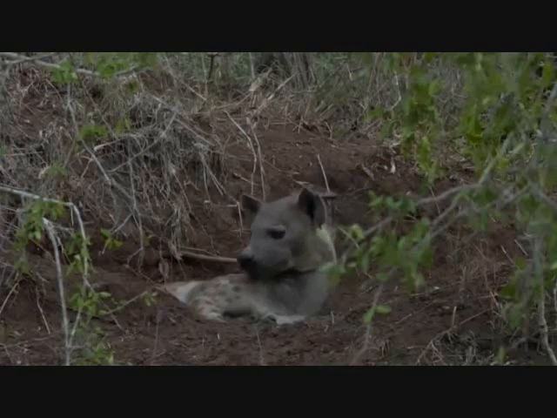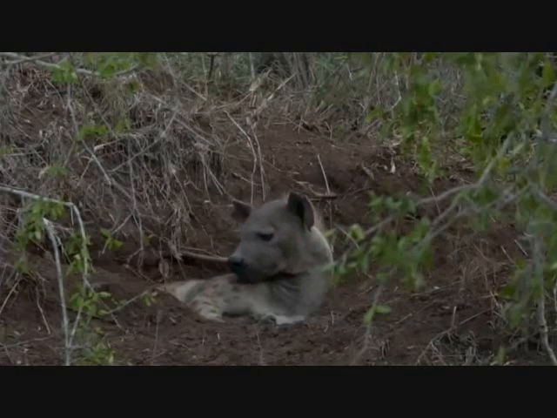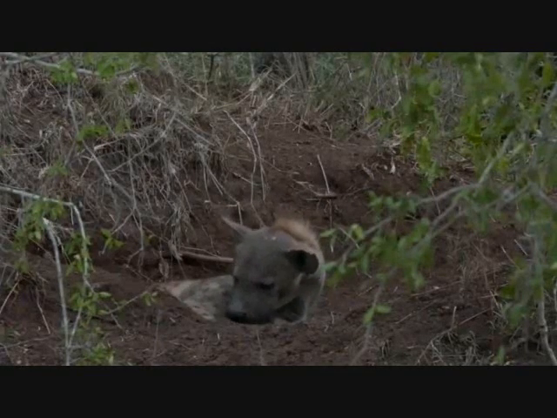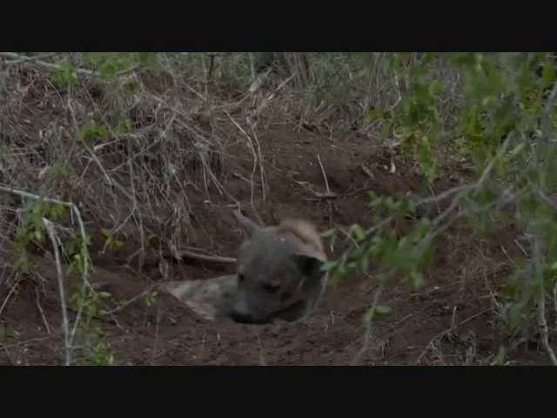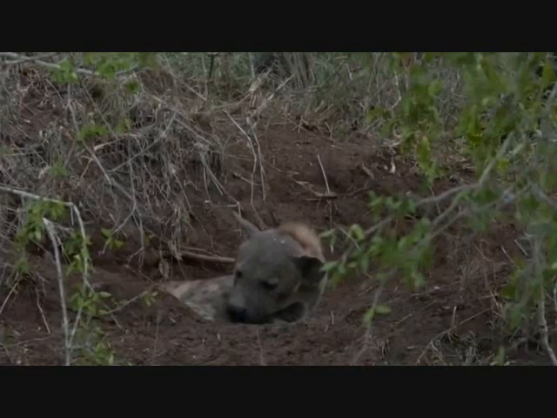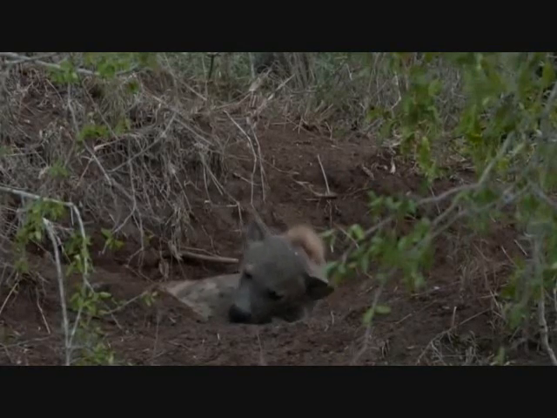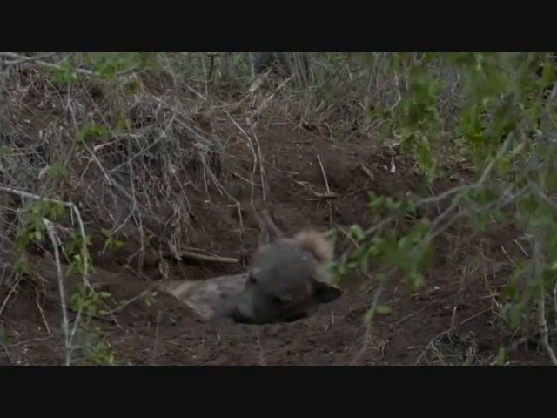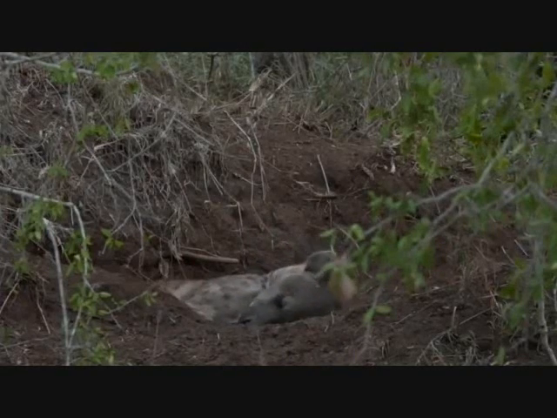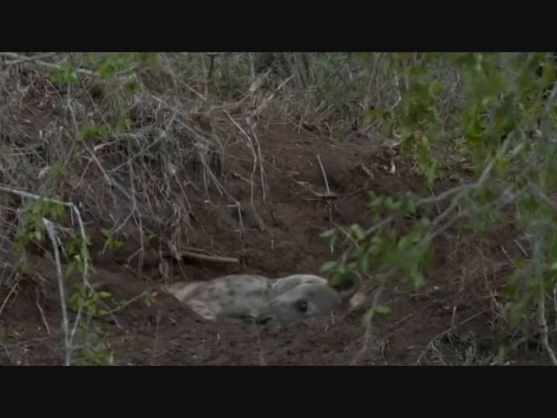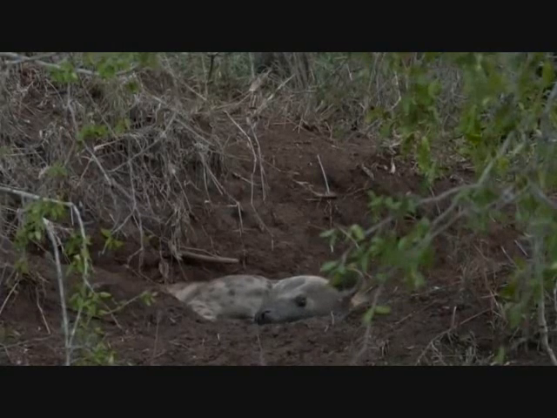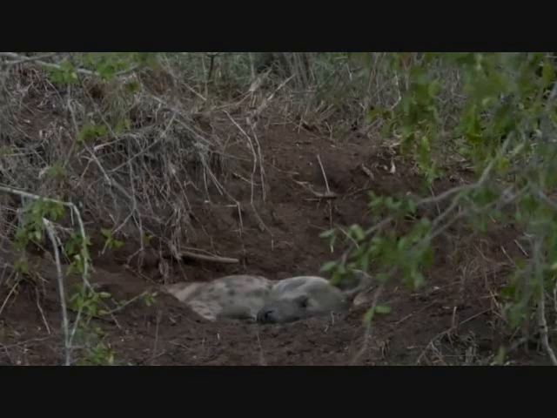So we actually have three of them out here: the earth wolf, the spotted hyena, and the brown hyena. Although the brown hyena in the Kruger National Park is a rare occurrence, they do really, really well in the deserts of Namibia and on the west coast of South Africa. And in actual fact, wherever there are no spotted hyena, you find brown hyena being quite prevalent.